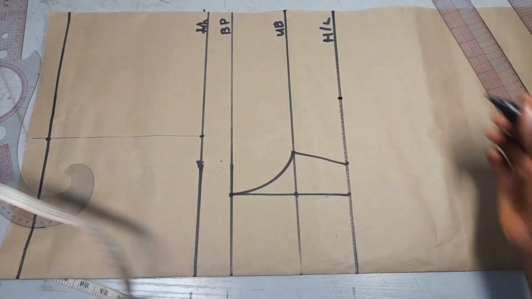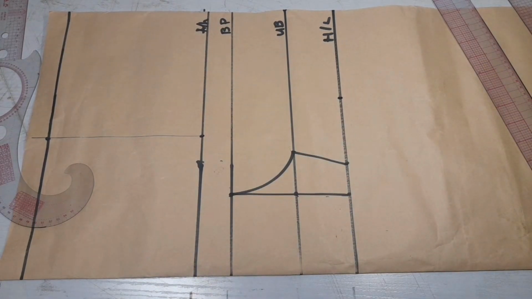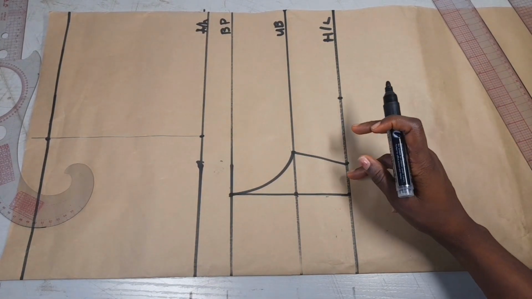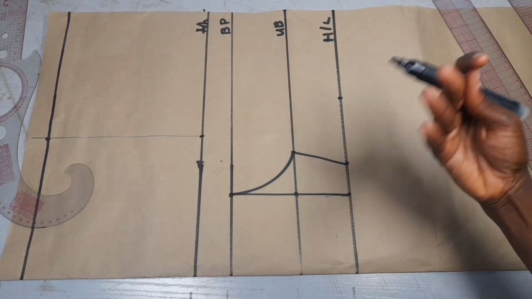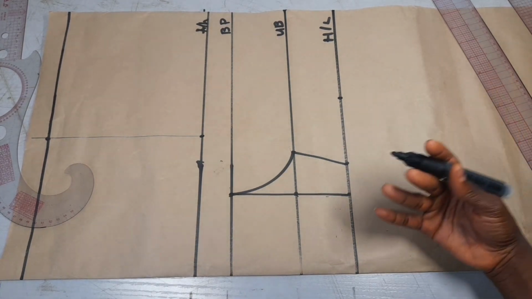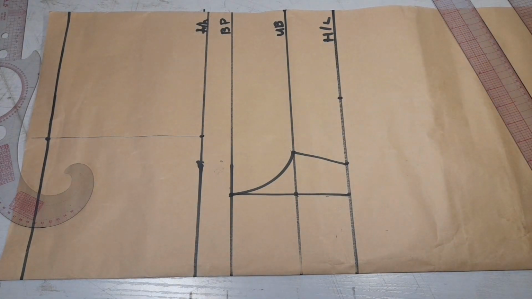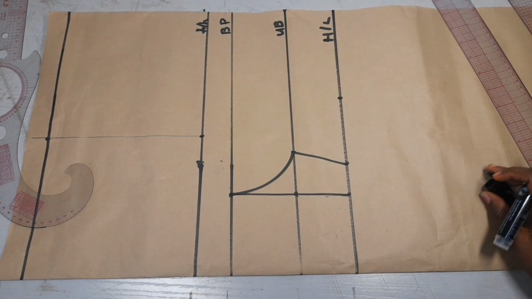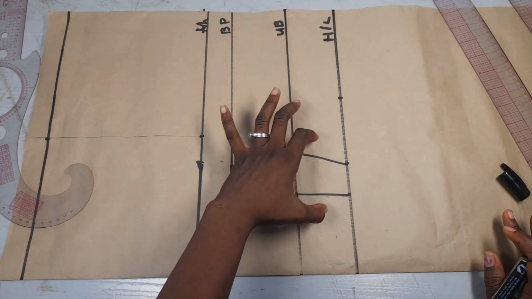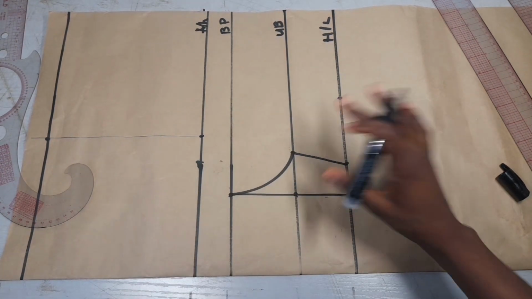So this is my waist, 8.5. By the time the bustier has been taken in, my waist will go back to what? 7 inches. So this is what we call a bustier. This is the aspect of bustier.